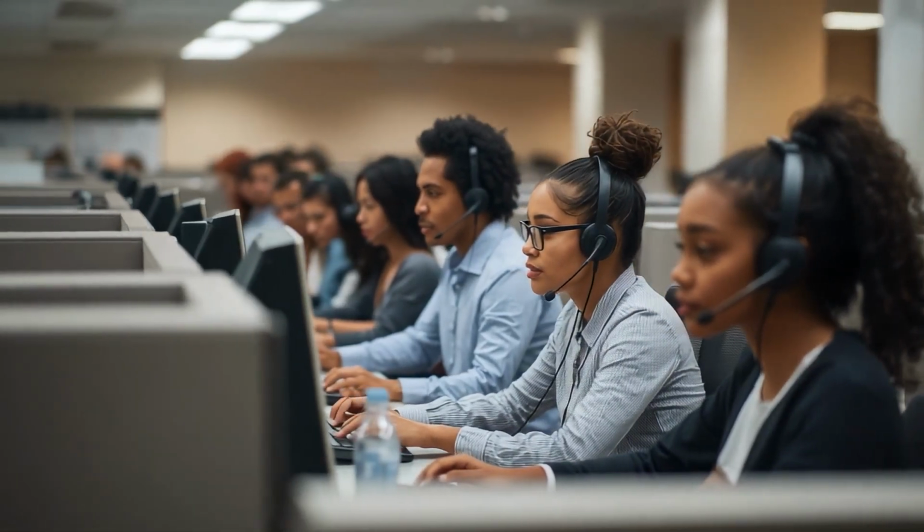It simplifies your calling operations and improves engagement and sales results. If your business relies on calls, Qcall.ai is a total game changer. So let's get into how it works.